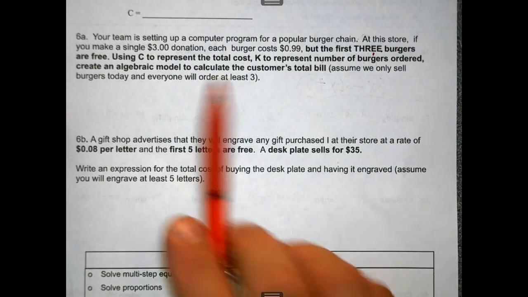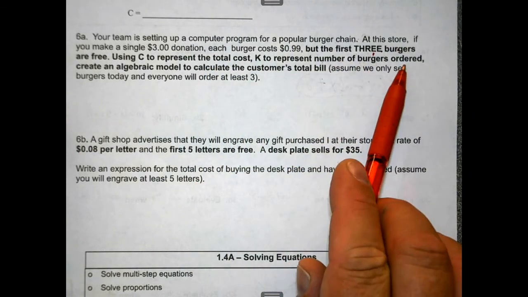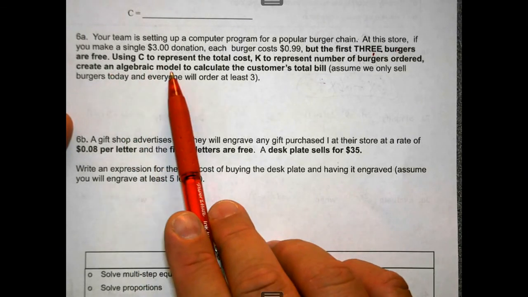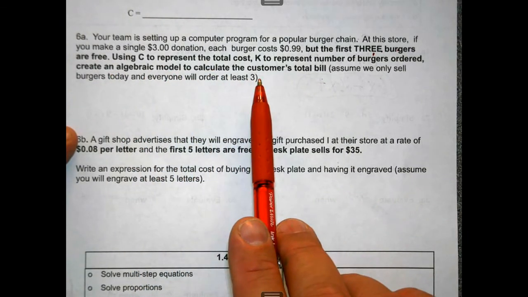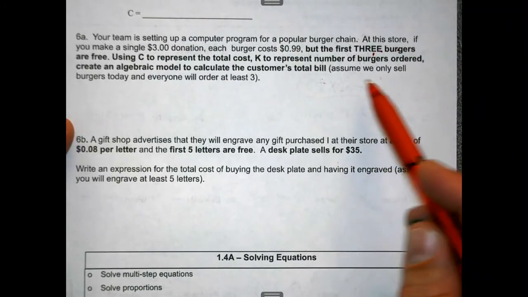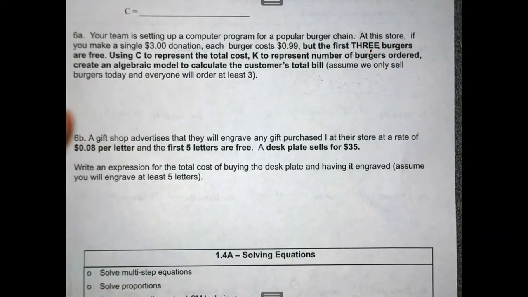Using C to represent the total cost, K to represent the number of burgers ordered. So they're actually doing a step for you. They're assigning variables for you. It says create an algebraic model to calculate the customer's total bill. And then we have a disclaimer in there. Assume we only sell burgers today and everyone will order at least three.